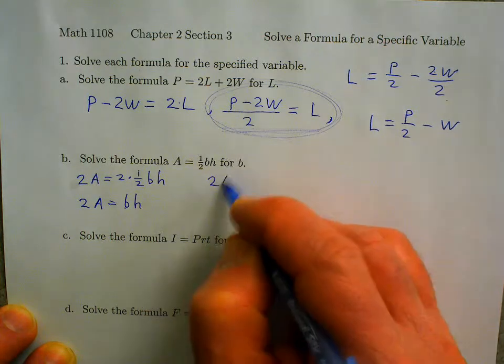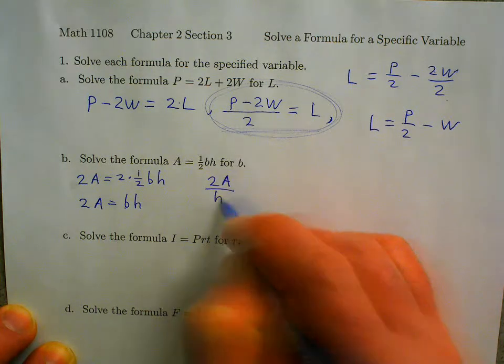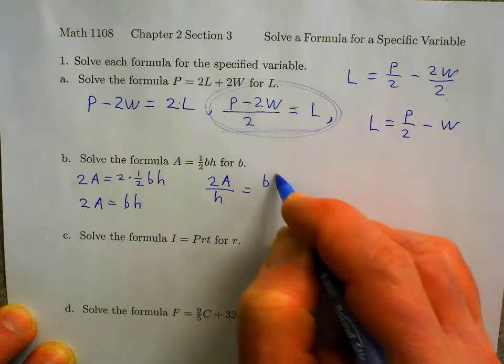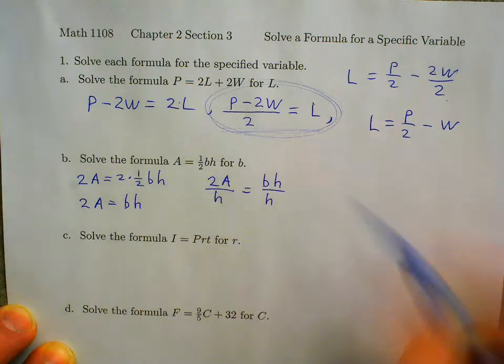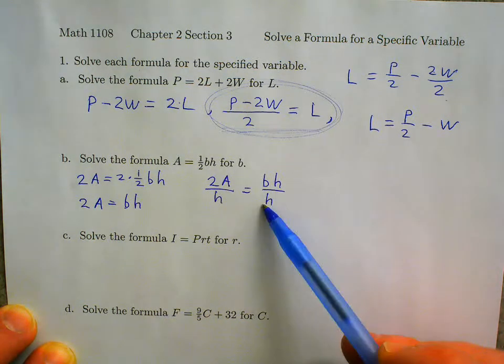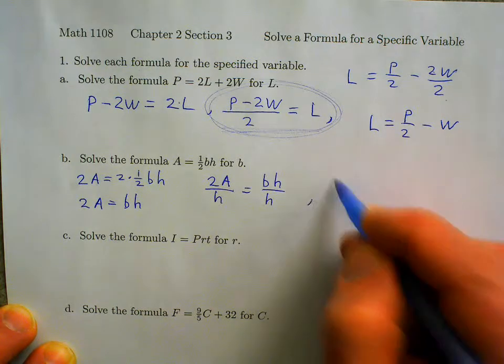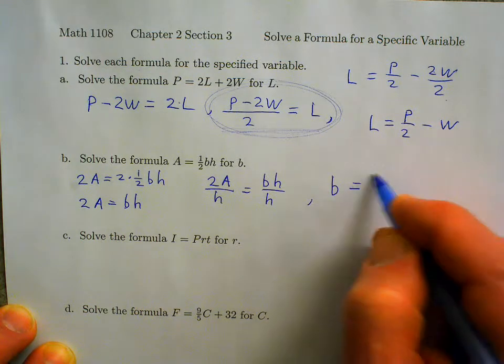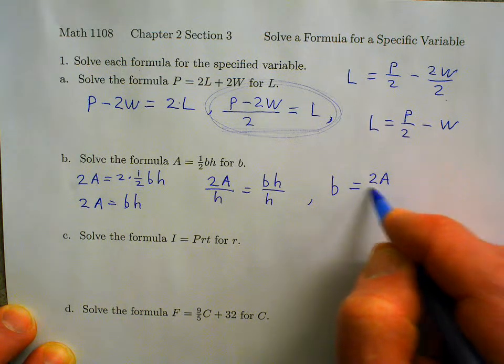So divide the left-hand side by H. Divide the right-hand side by H. But on the right-hand side, H divided by H is 1. So we can write B equals 2 times A over H.